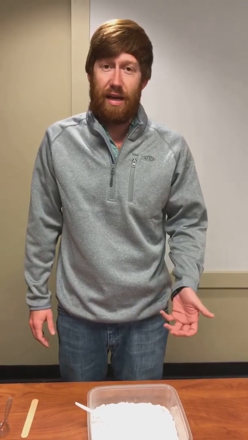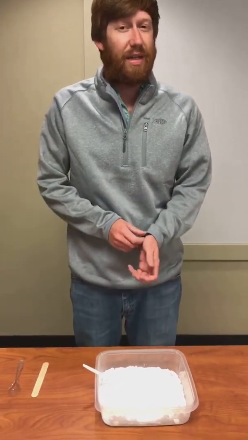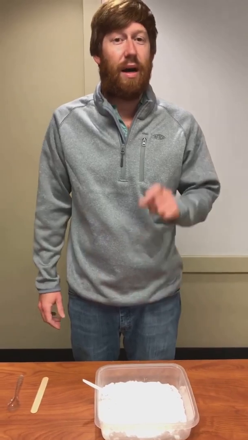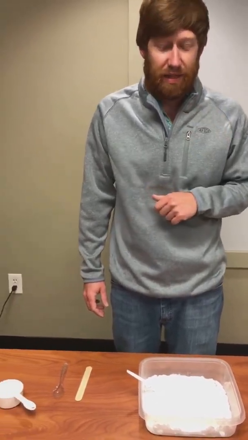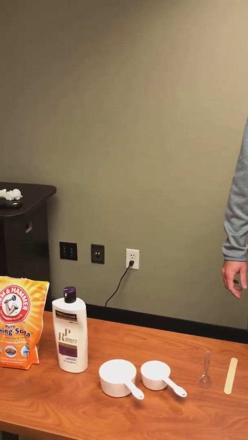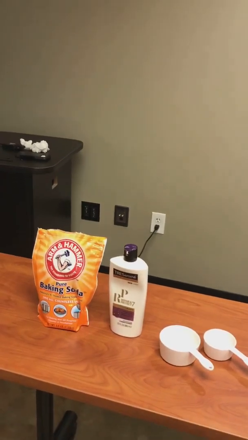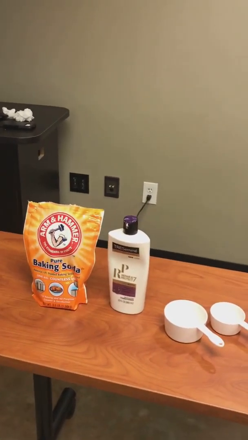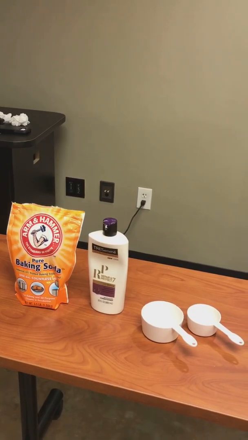This month is February and we're going to focus on weather. And so today, one of the aspects of weather that we're going to talk about is snow. Everybody loves snow. We don't get that much here in Alabama, but I'm going to show you a really cool activity to where you can make snow at your house. Before we get into the activity, we're going to talk a little bit about what snow is.